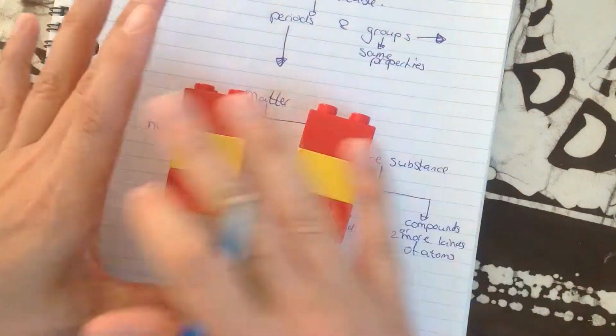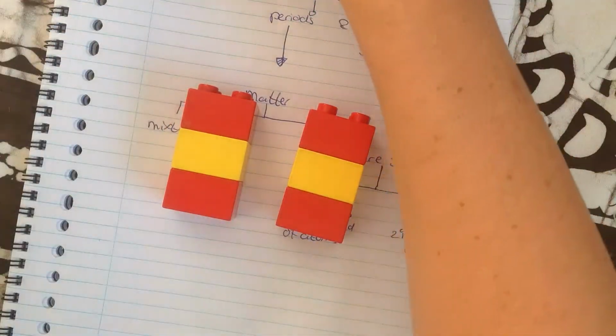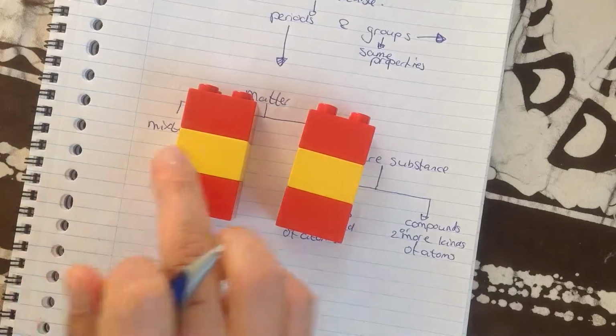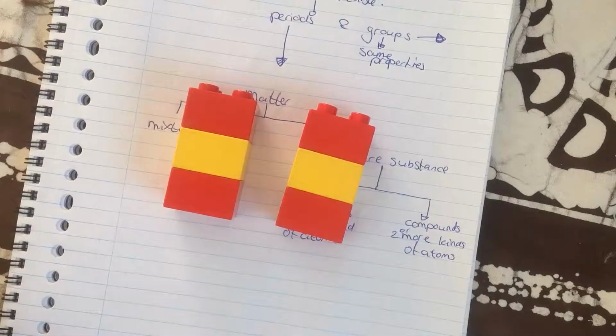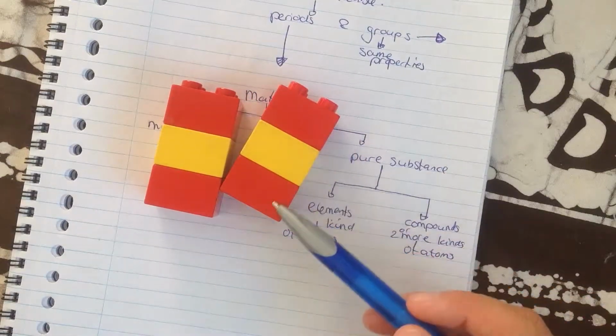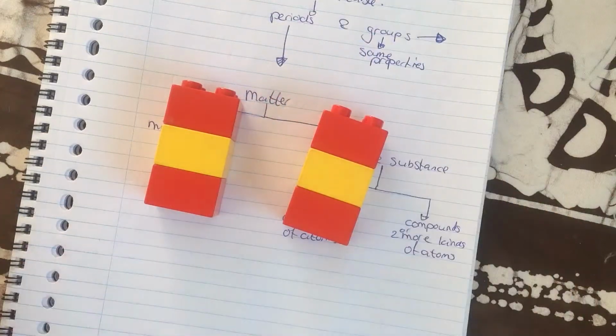When I look at this one, this is a pure substance because I only have one kind of molecules, and it's a compound because I have red and I have yellow. So it's a pure substance, one kind of molecules, but it is a compound because I have in one molecule several different atoms. So this is a compound.